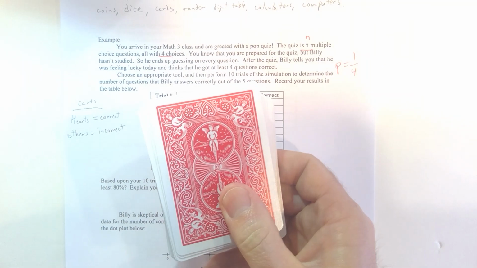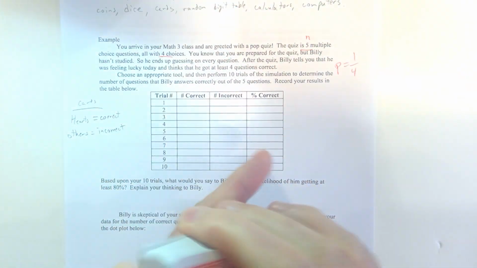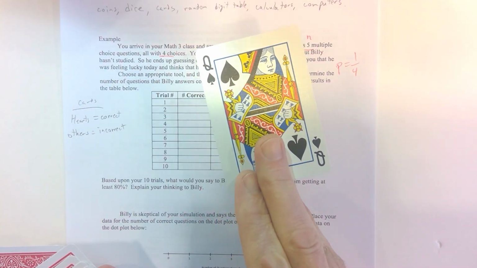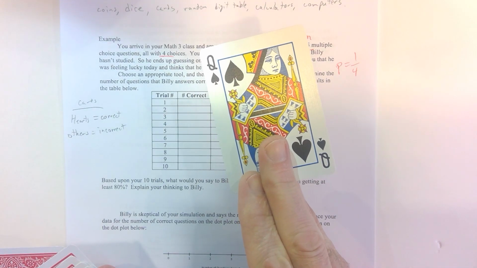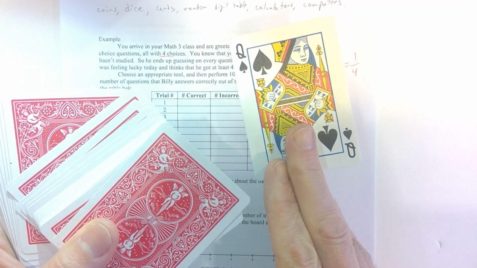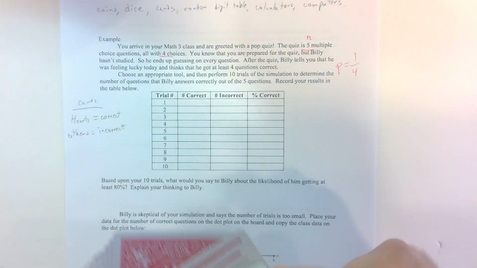So here I have a deck of cards. Make sure to shuffle it thoroughly and then randomly pick a card. Oh, Billy guessed wrong on the first try. Okay, then here's what's important. I have to put this back because if I don't put it back and reshuffle the cards, right, it's no longer a 1 in 4 chance. I got to keep that 1 in 4 chance throughout the entire simulation. So then I would put it back, mix them up again, right? Randomly pick. Question 2, no, that's a diamond. Billy missed question 2, so he's 0 for 2 at this point. Mix them up again.